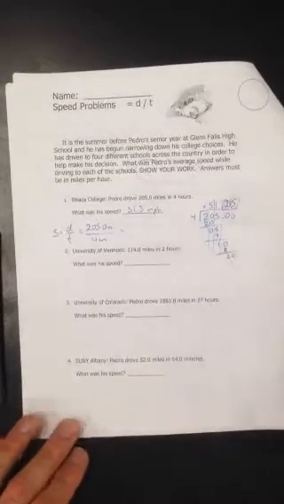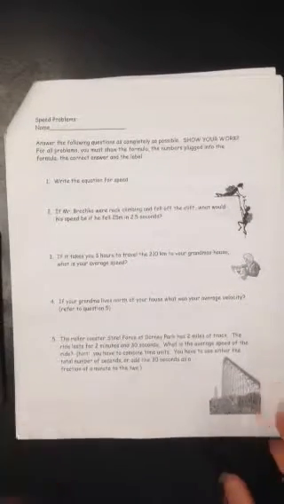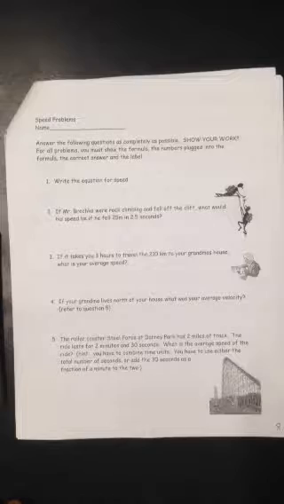Okay, and so you're going to go ahead and finish this page right here for practice speed problems, and then you can come over here and we have a second one. It's along the same lines.